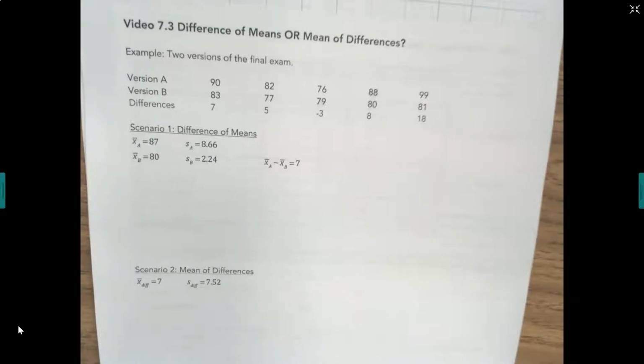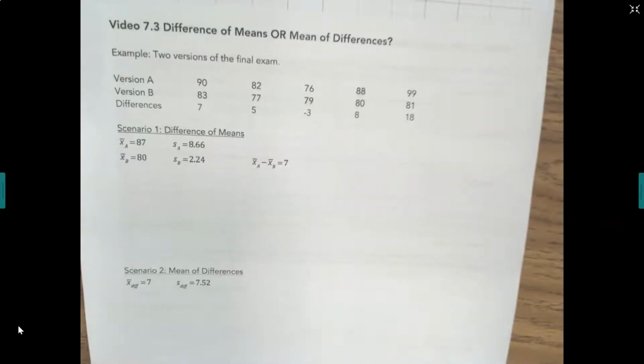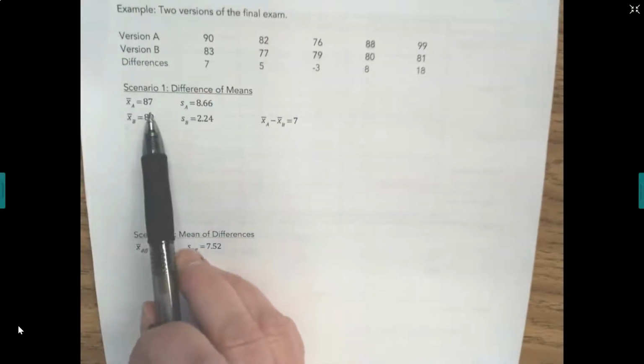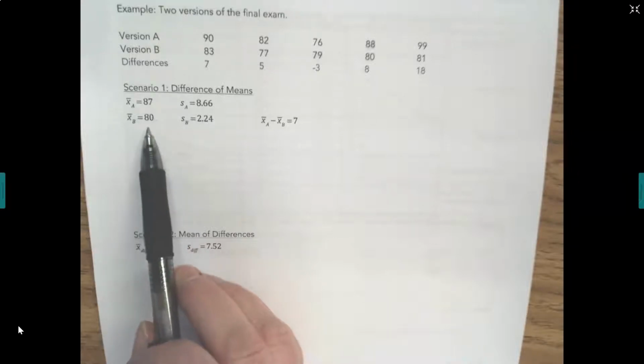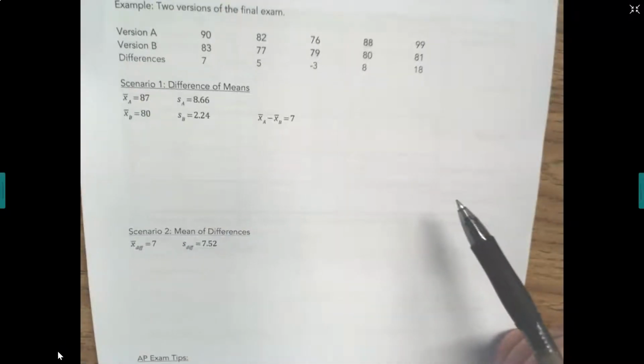In my scenario, there are two versions of a final exam, version A and version B. When I ran the one variable statistics, I got version A had a mean of 87 and version B had a mean of 80. The students who took version B thought maybe version A was easier because the grades were higher.